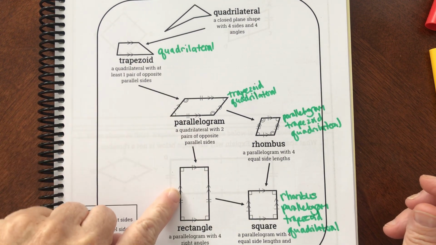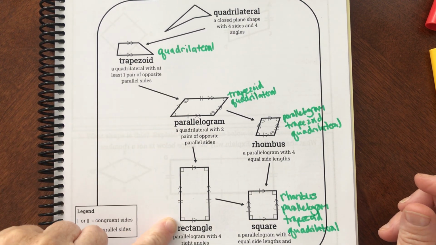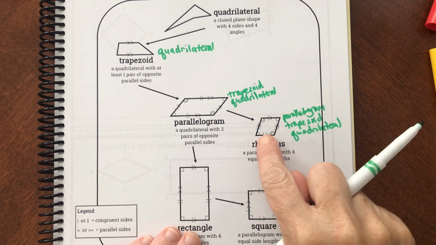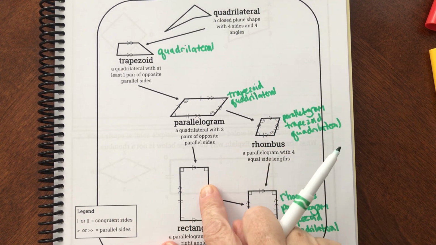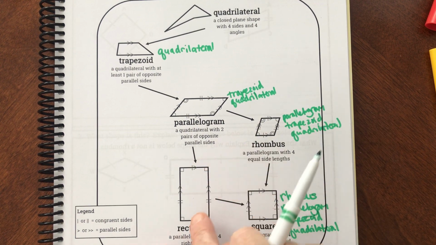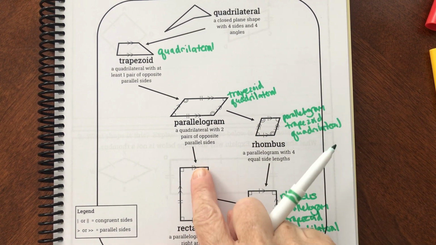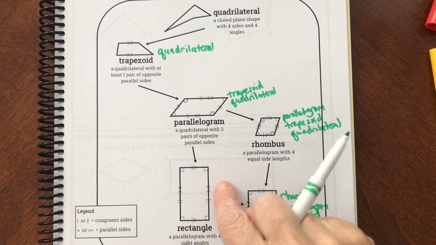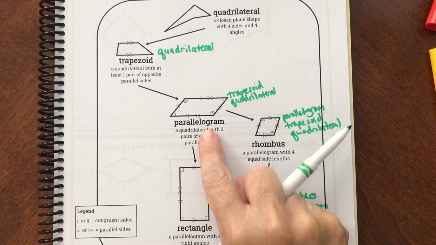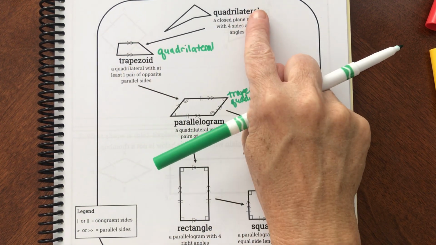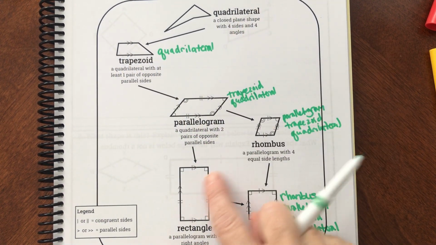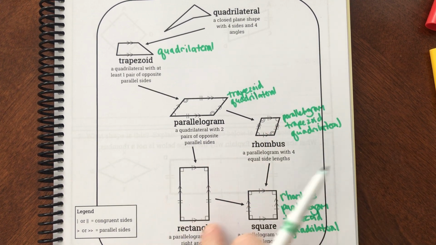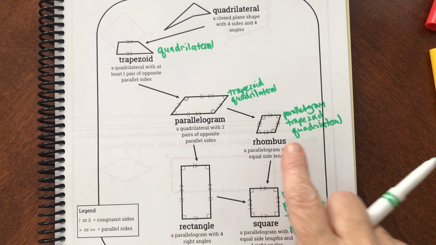Okay, now going down here, we skipped this rectangle. Notice how the rectangle does not have an arrow coming from the rhombus. The rectangle follows the rules from the parallelogram, which means it has two pairs of opposite parallel sides. It follows the trapezoid rules and the quadrilateral rules. But it does not follow the rhombus rules. Rhombus means 4 equal sides, or 4 congruent sides, and a rectangle does not have that.